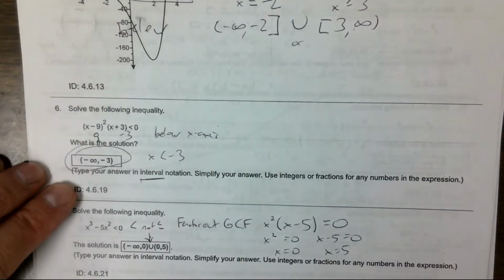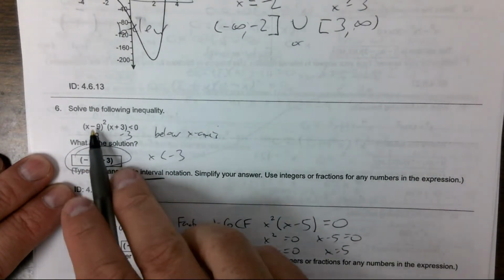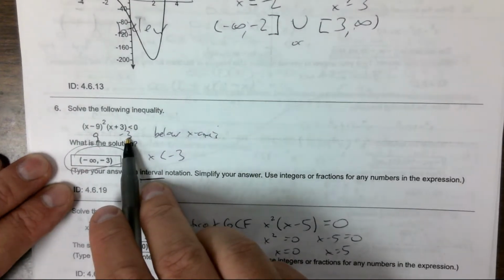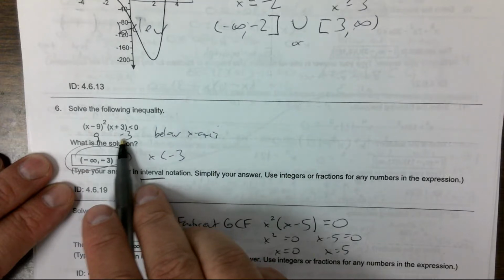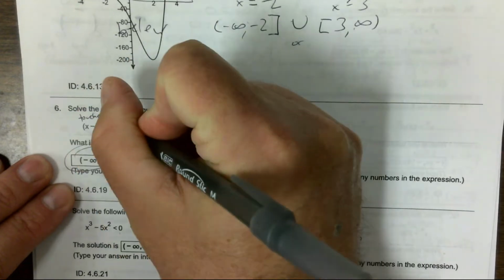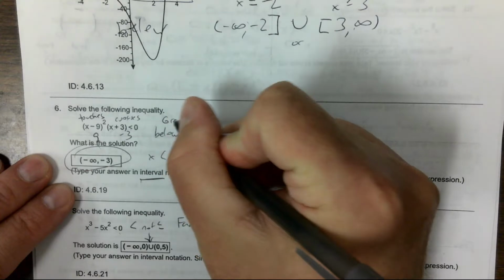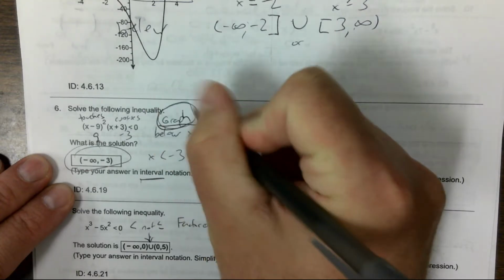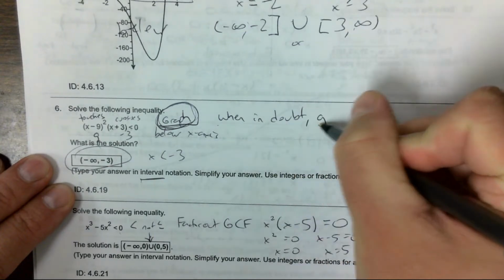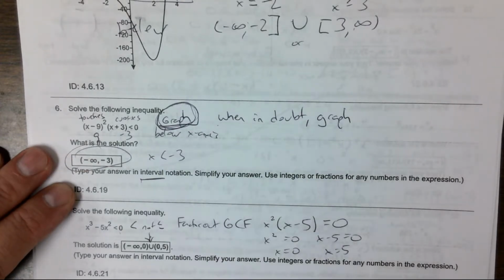Now on number 6, it says solve the following inequality. You can get your x-intercepts and zeros really easily like we did before. Remember, just flip your sign. You can even remember that this part would be touches and this would be crosses. But I'd say graph it. When in doubt, graph it. So always have your calculator ready to graph something.